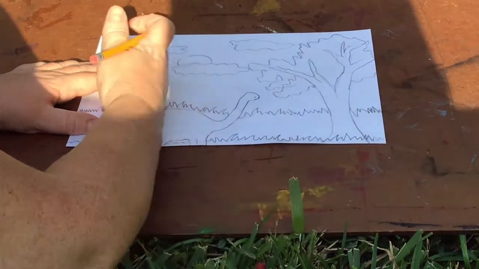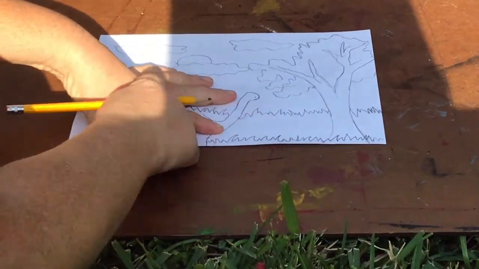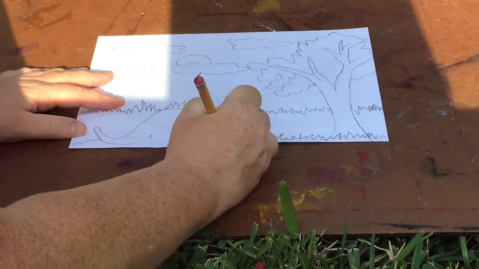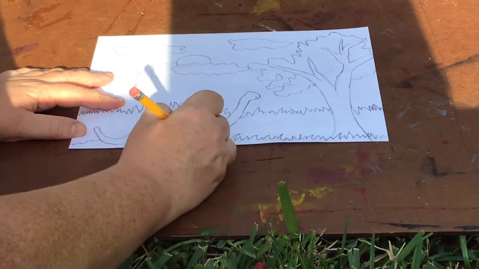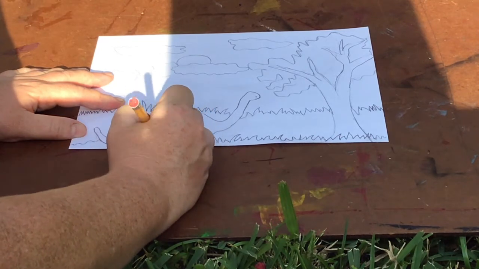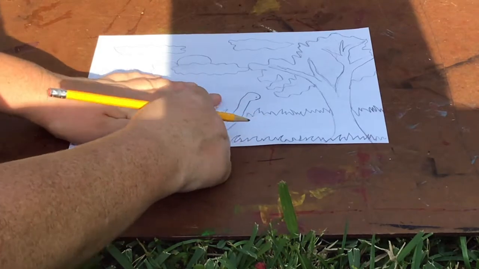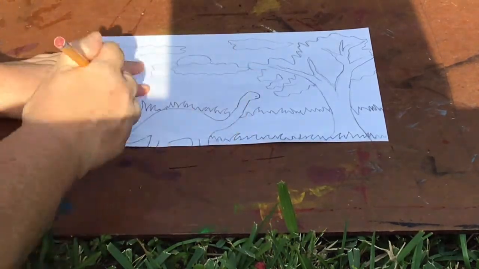So I went ahead and erased and redrew some of the grass. And I'm going to just have the grass going behind his legs. So you can kind of alter your picture. That's what's cool about art. You know, if you don't like something, you could always change it. I want to make my grass go a little bit higher.